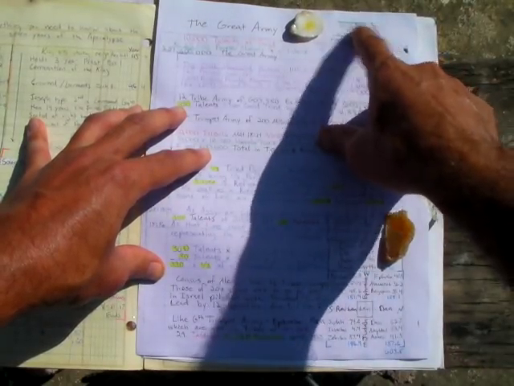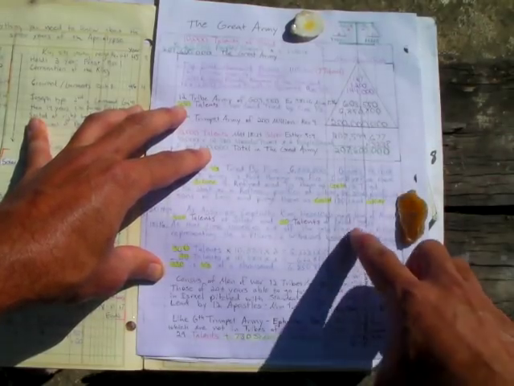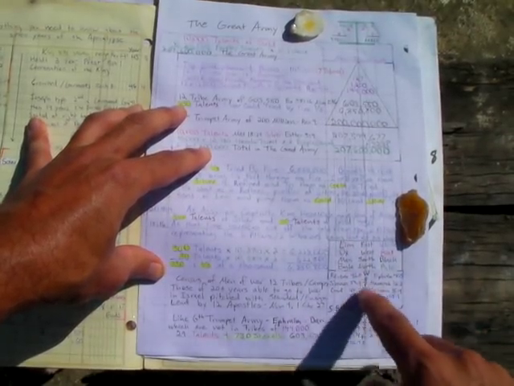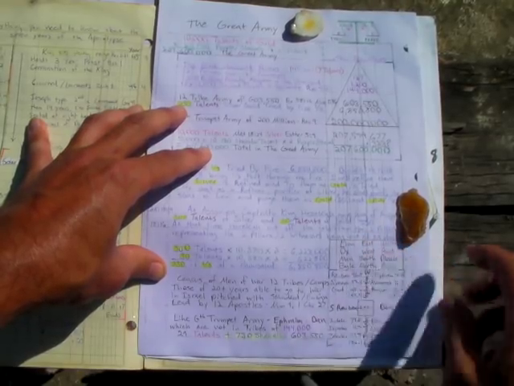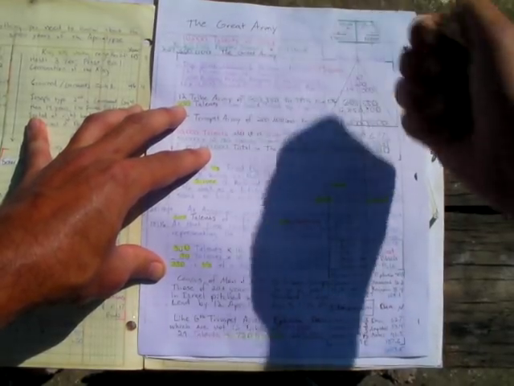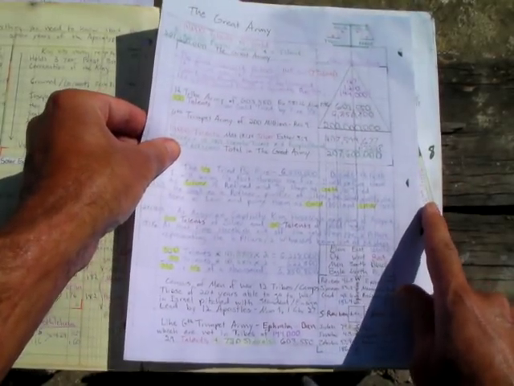But what we're doing is many, many tekel pairs. Number, weigh, divide. Okay, and this is the order. This is the pattern of the tribes. Lion, ox, man, eagle. East, west, south, north. White, red, black, pale. Okay. So, again, watch the other video. I'll put a link in the description field of the Great Army.